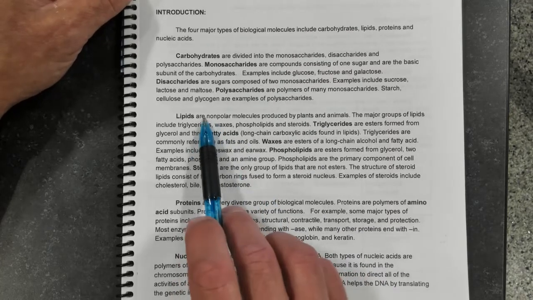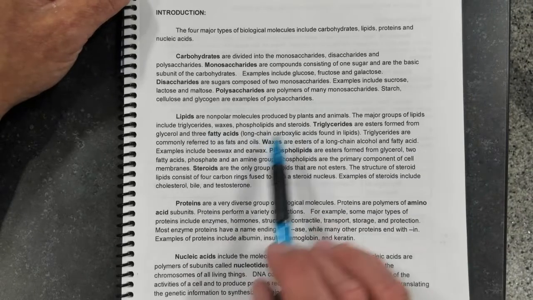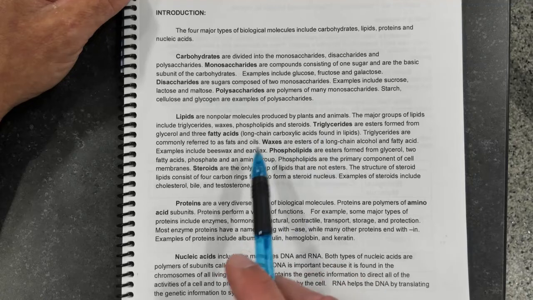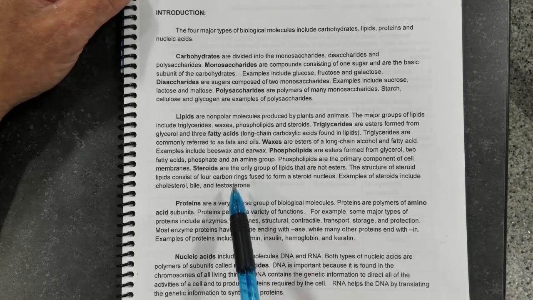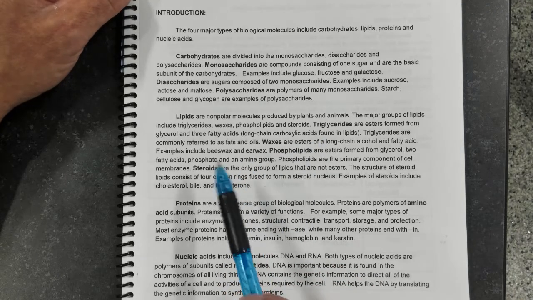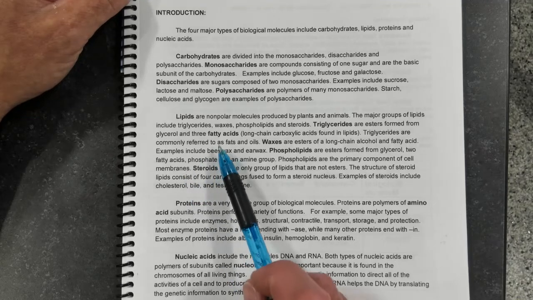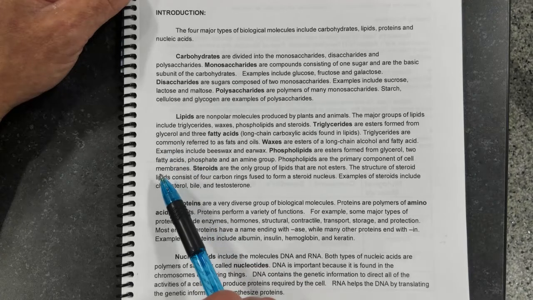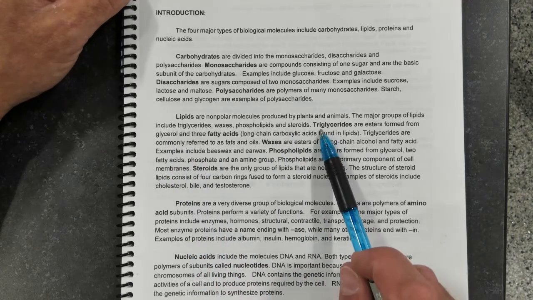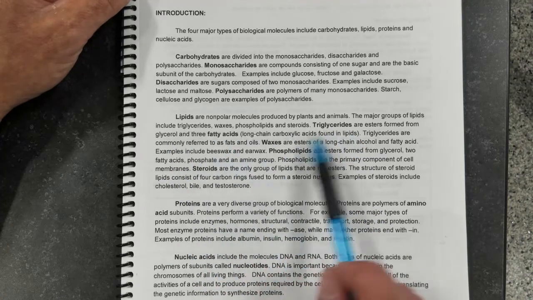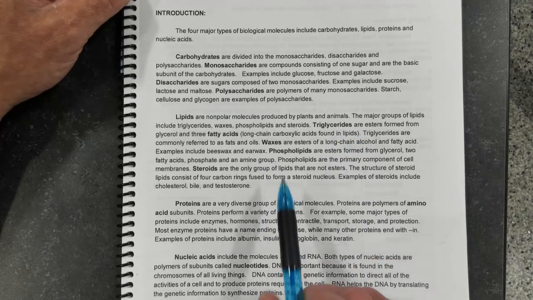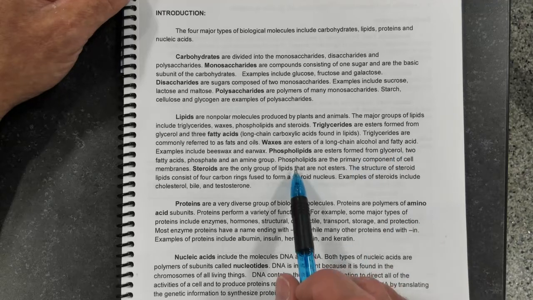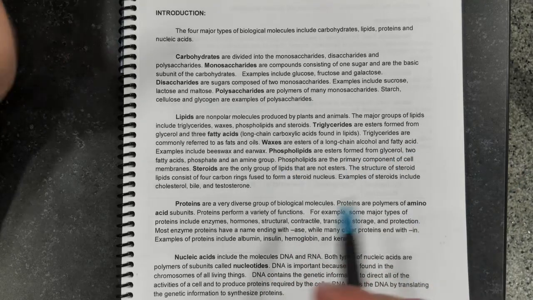Lipids are nonpolar, and that's important. Nonpolar molecules. Major groups of lipids are triglycerides, waxes, phospholipids, and steroids. Triglycerides are formed during the esterification of fatty acids by glycerol. This is why they're called triglycerides: three fatty acid molecules and the glycerol. Waxes are esters of very long chain alcohols and fatty acids. So beeswax would be an example.